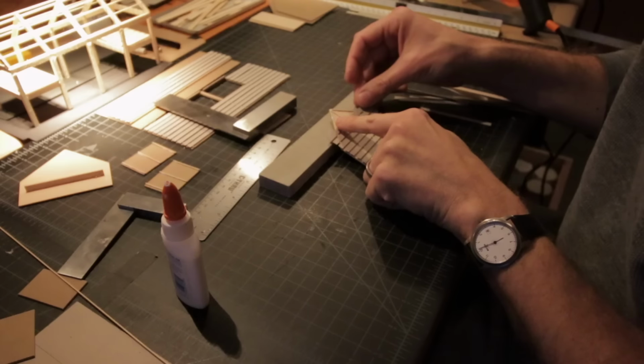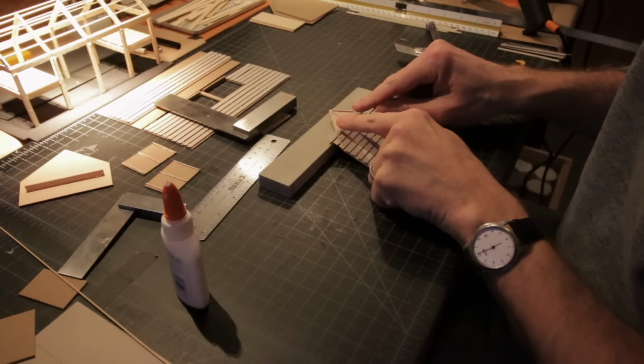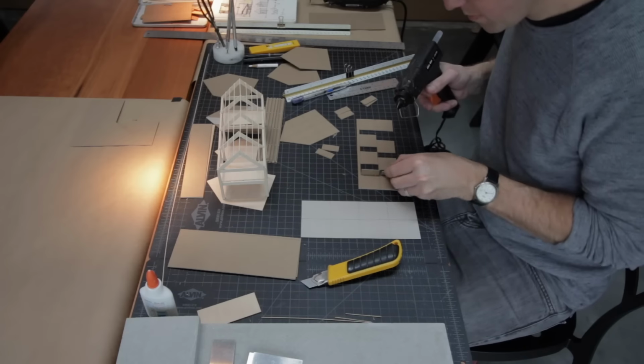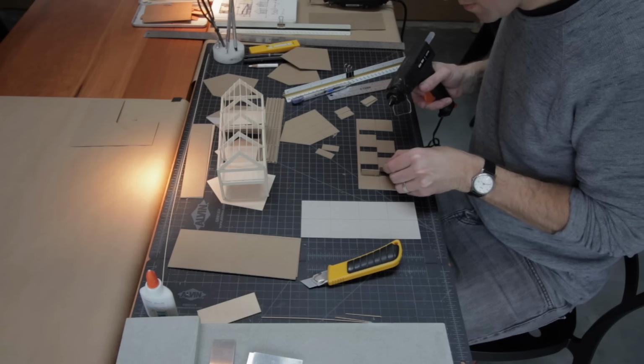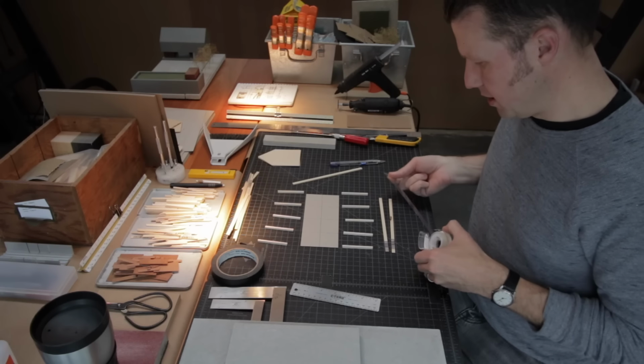For a more detailed explanation of glue types, be sure to watch part 3. Here I'm using white PVA glue for the fine vertical details and thin chipboard, hot glue for the thicker chipboard and structure, and double-sided tape for laminating wood elements. Hot glue is fine for study models, but it's not the best for more finished presentation quality ones. I like it because it dries almost instantly and I can easily remove it without a lot of material damage.